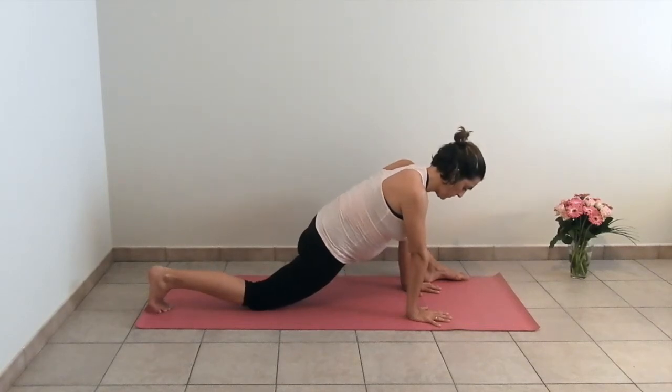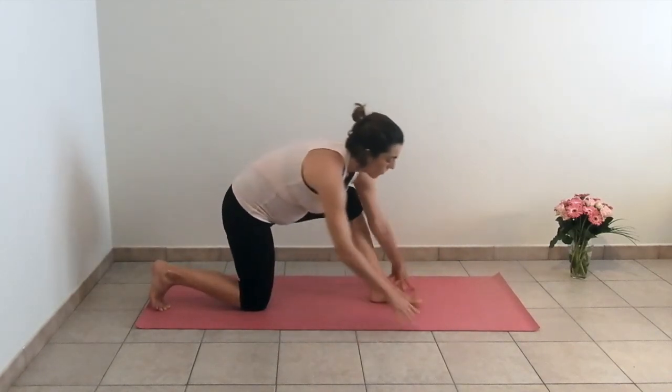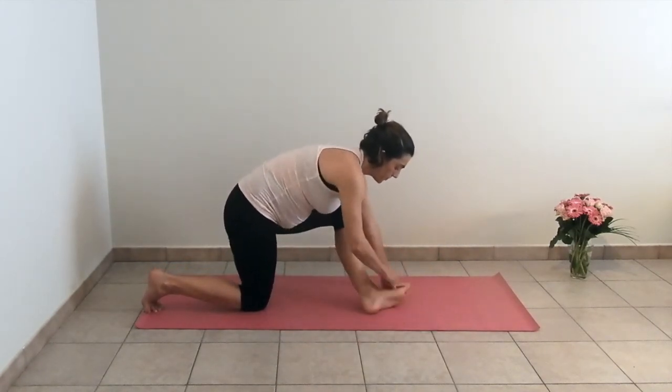Taking one last breath. And then coming out. And then from there, we're going to swivel that left leg into our pigeon pose.